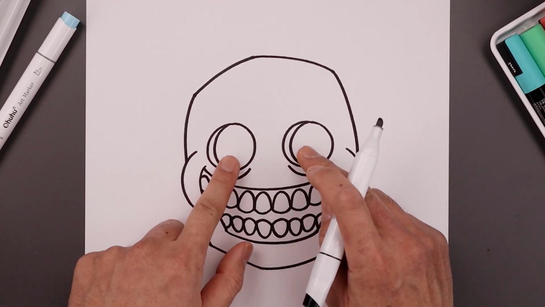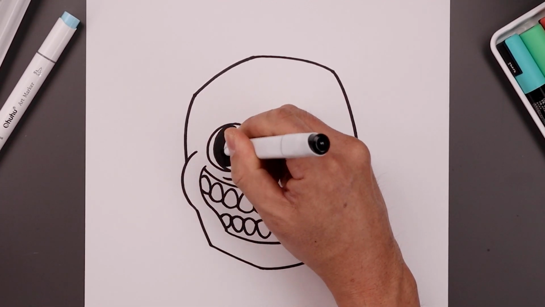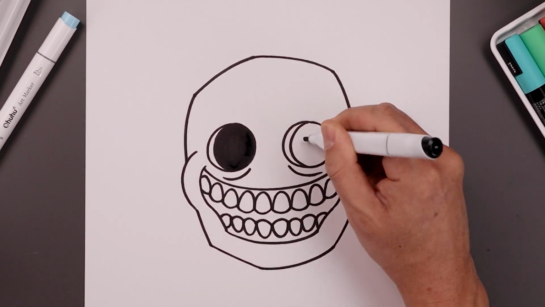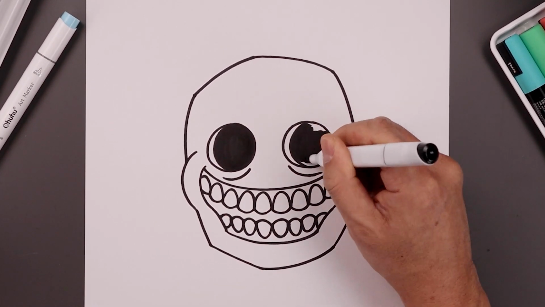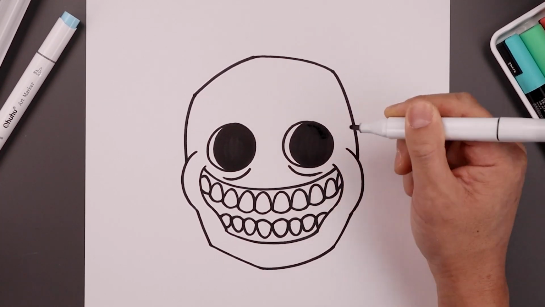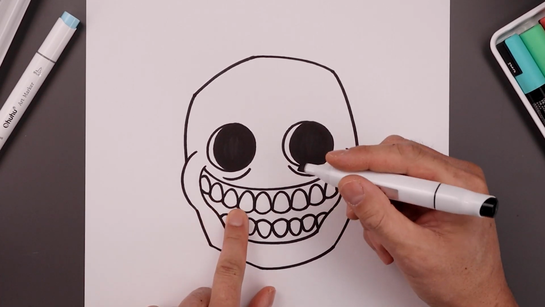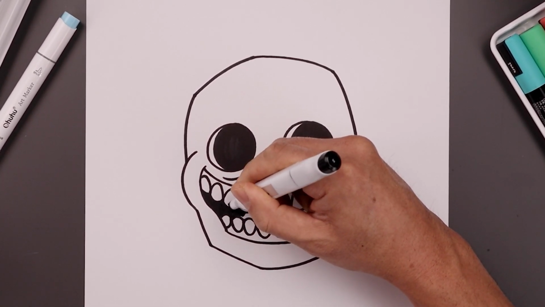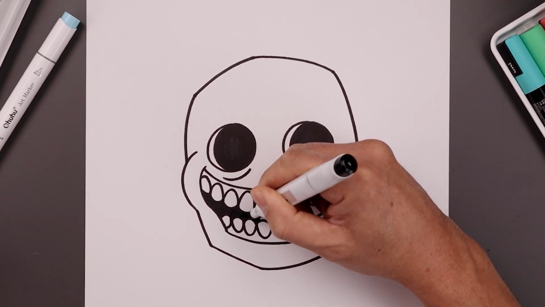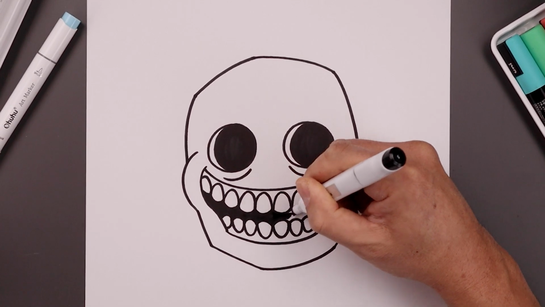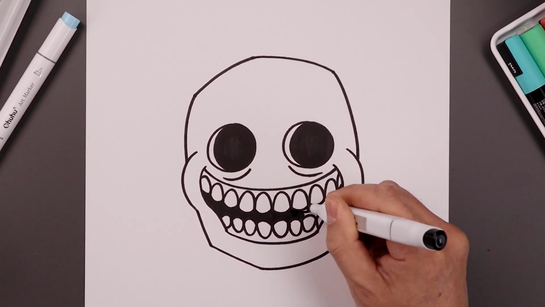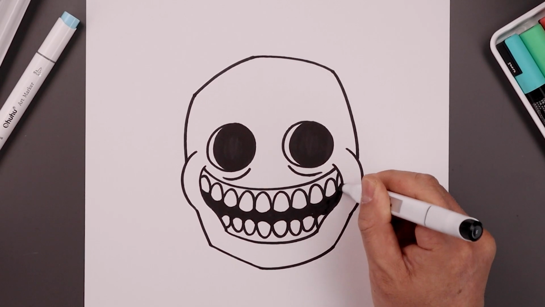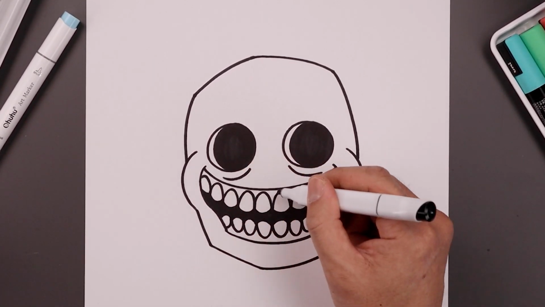Now I'm going to go in with my thick black marker and fill the inside of the eyes. Let's use that same marker and fill the inside of the mouth in between the teeth. And we're also going to fill in the top and bottom gum line.